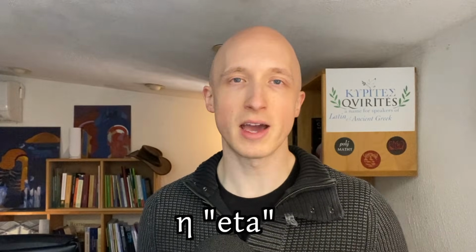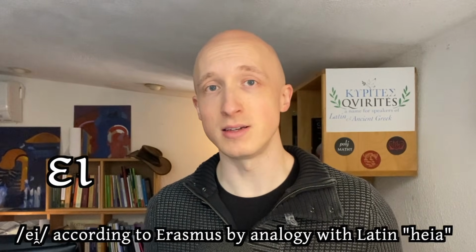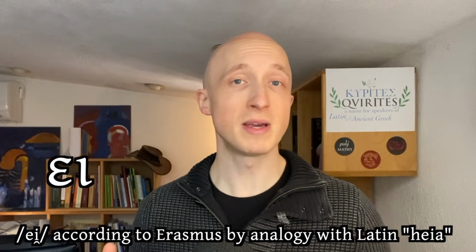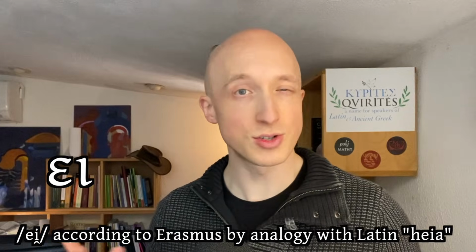So when it comes to the digraph epsilon iota, he says that, well, obviously it's not merely E, it must be the diphthong A, just as it is in Latin. And while this makes a lot of sense, and why one would expect, yeah, the way you write it should be the way it sounds, it's actually very normal for standardized written languages, even in ancient periods, not to have a one-to-one correspondence of letters with sounds.